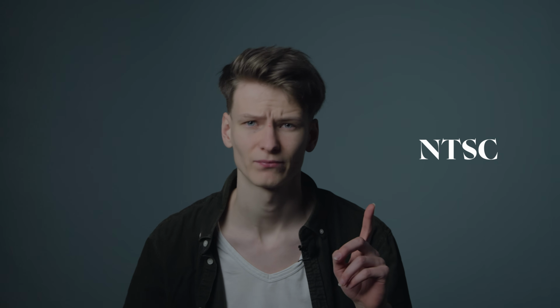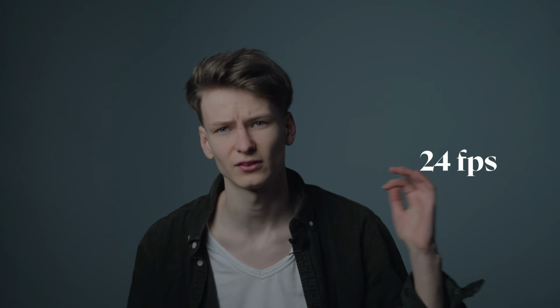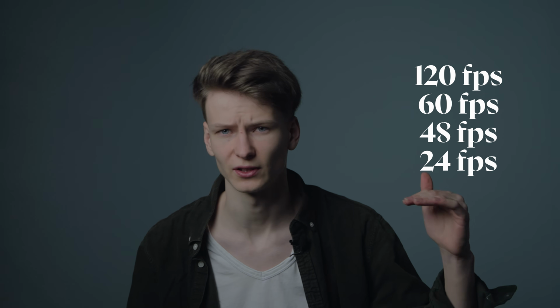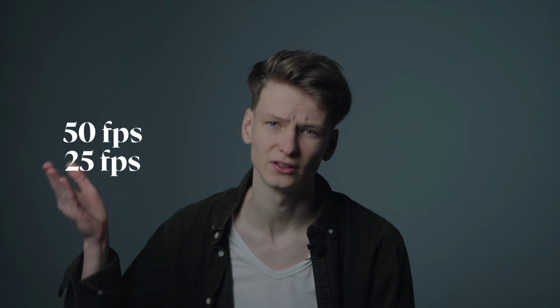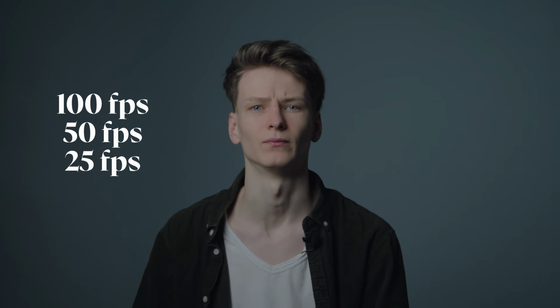So when it comes to frame rates, there are pretty much two groups you will encounter: NTSC and PAL. The majority of the world uses NTSC, which is 24 FPS, 48 FPS, 60 FPS, 120 FPS, or at least those will be the frame rates you'll be coming across most commonly. And then you have PAL, which is used on TV in Europe a lot, but the majority of filmmakers still shoot in NTSC, but they are 25, 50, 100, and so on. So for the purpose of this video, we're going to be focusing on NTSC, which is the most commonly used frame rates.